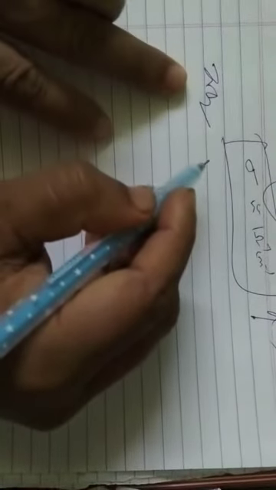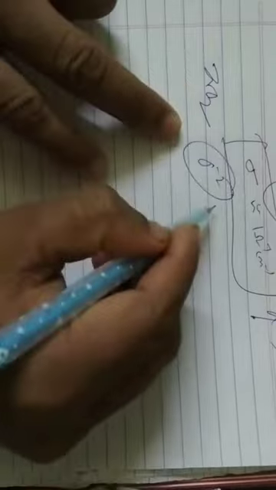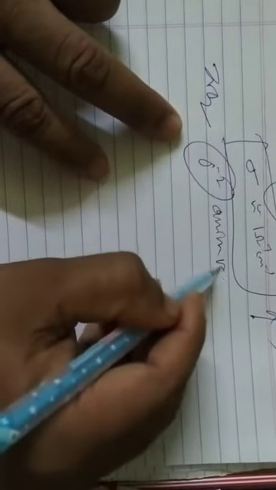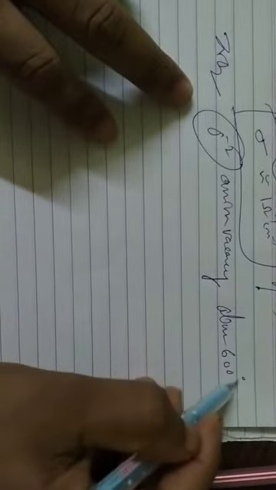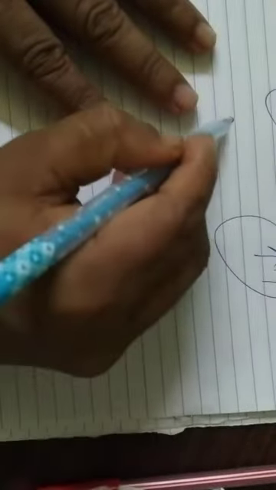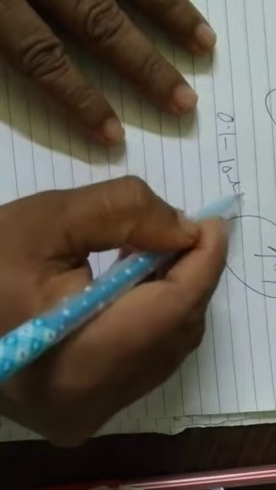Even for zirconium oxide, ZrO2, the concentration of O2- anion vacancies above 600 degrees centigrade is higher, and it changes gradually with increase in temperature. If you increase the temperature, the anion vacancies will be more. The ionic conductivity is then in the range of 0.1 to 10 per ohm per centimeter.